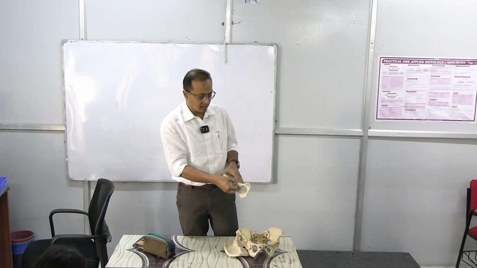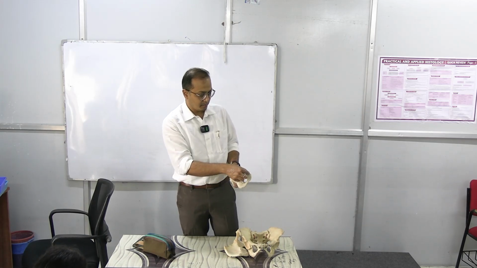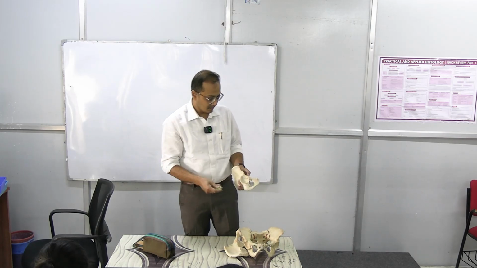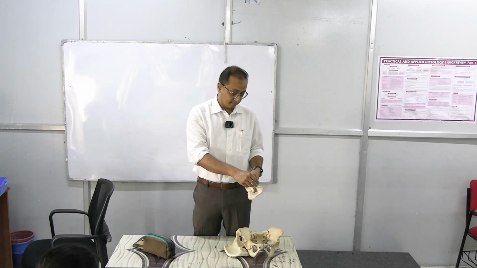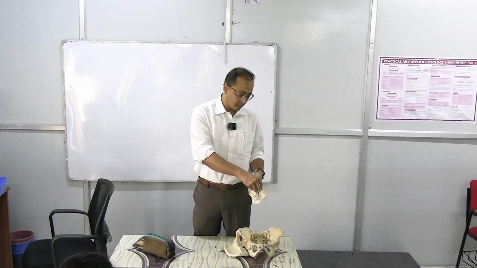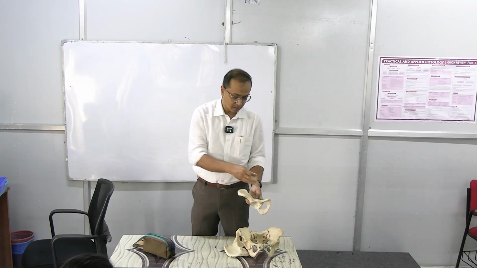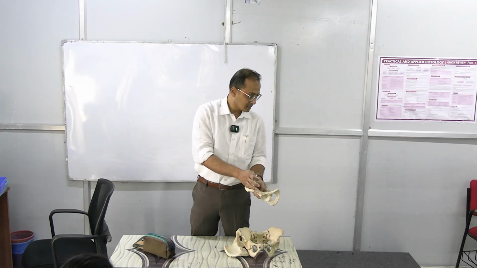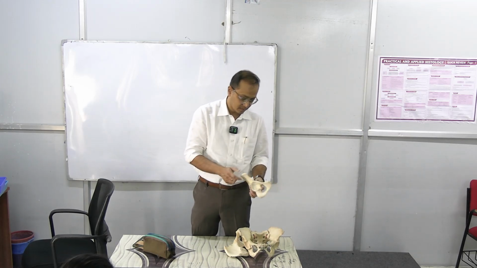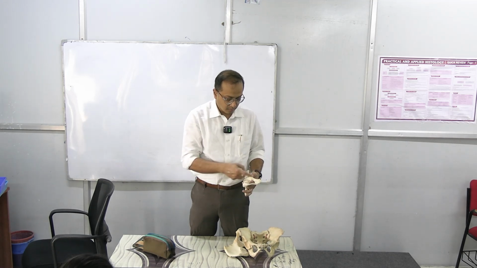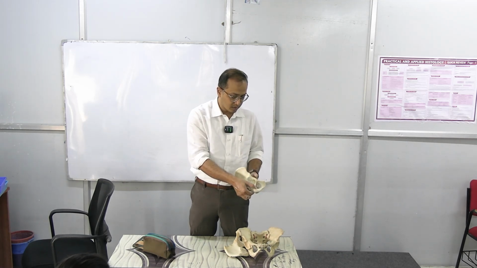This eminence lies between the pelvic bone, which is the pubis, and the ilium, so we call it the iliopubic eminence. Now this pubic bone leads to this line, which we call the pectineal line, which continues on the back side, separating the iliac surface and the pelvic surface. And from this bone we are moving to this other bone.